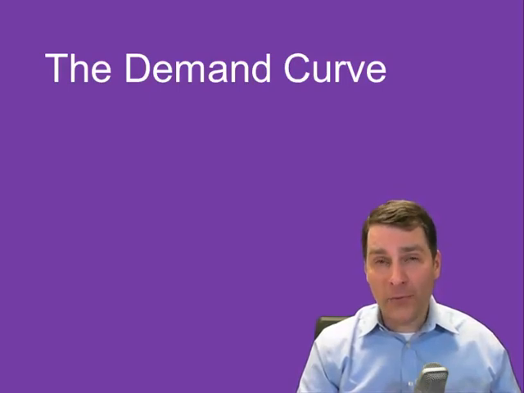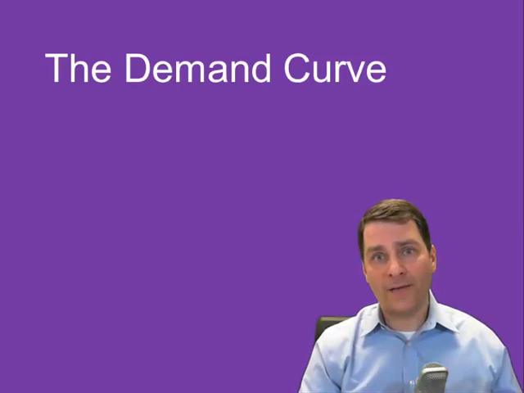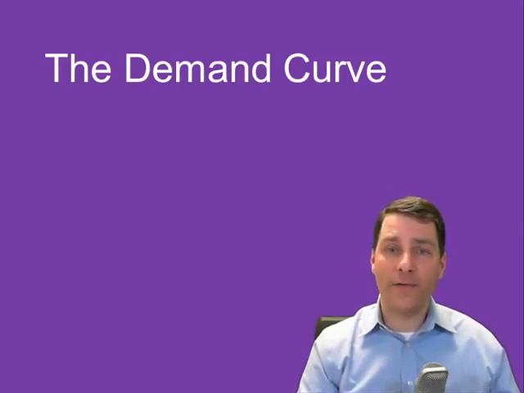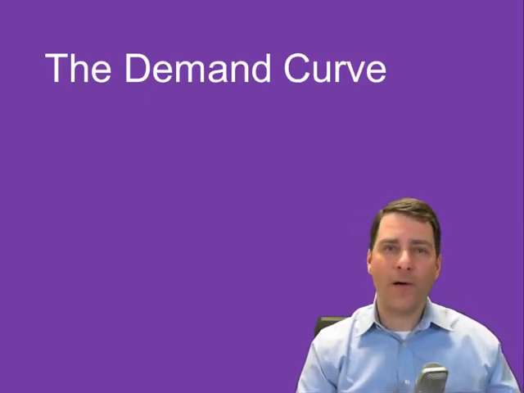Well, that tool actually exists, and what it's called is the demand curve. And in today's lecture, we're going to be going over the demand curve, which is a very valuable resource for economists and managers in predicting their environment and looking at the demand for their goods and services and how those goods and services are priced.